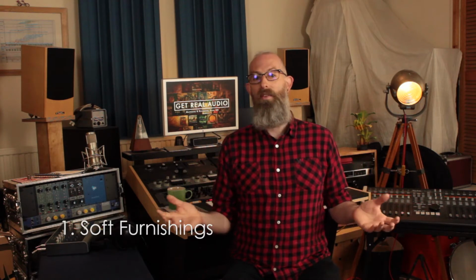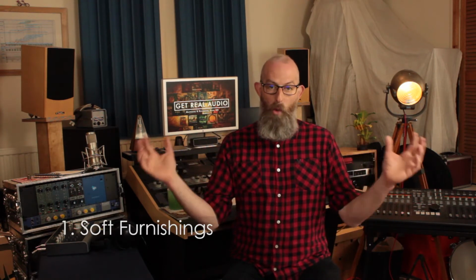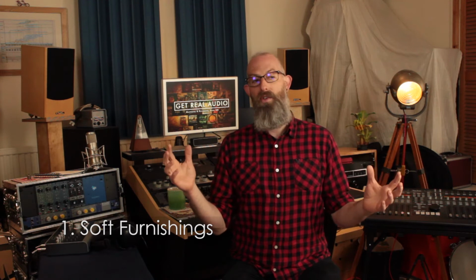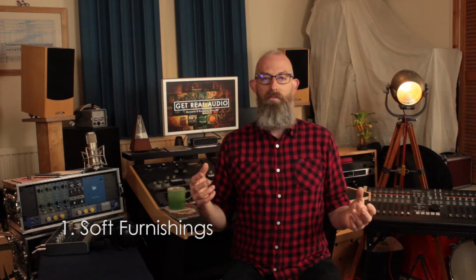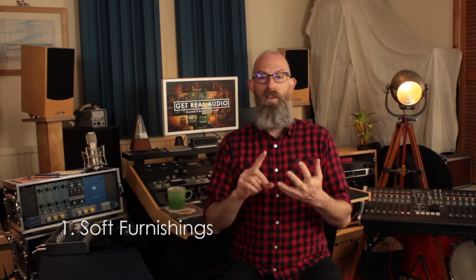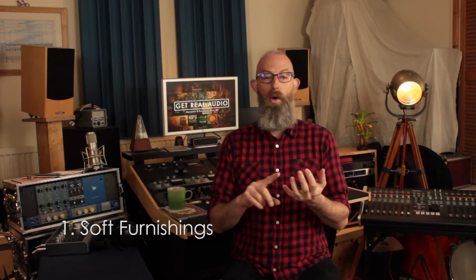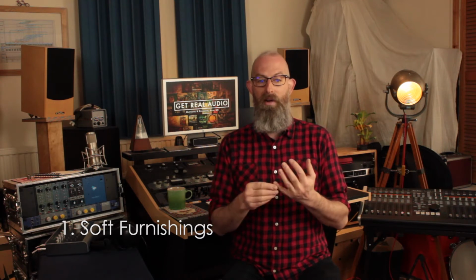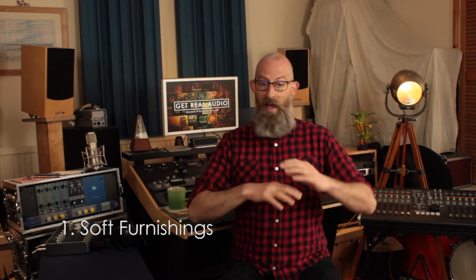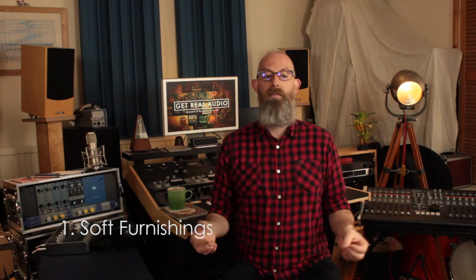So the first one is that big, soft, heavy things are really good at absorbing long reverb tails. So if you have a really lively room, placing a sofa, mattress, heavy drapes, curtains, that kind of thing into them, I'm talking like velvet curtains or ones made out of a wool serge fabric, can be really helpful, as can thick carpets and heavy rugs.